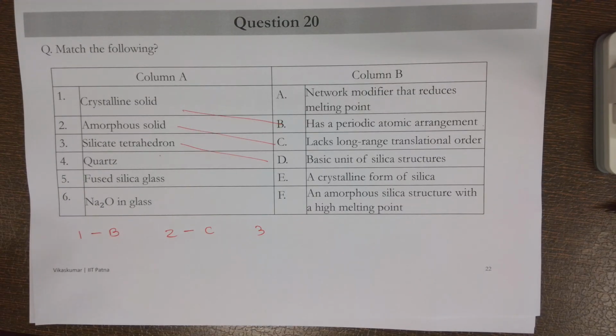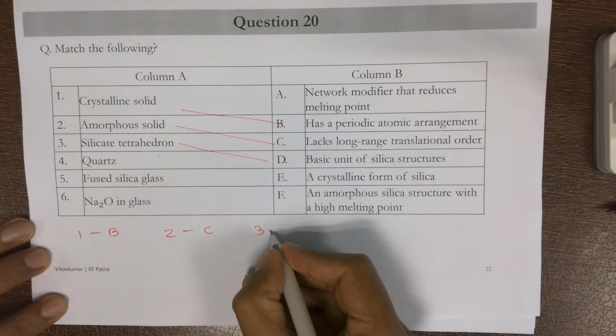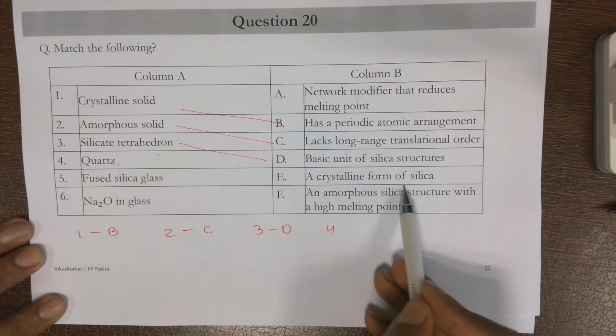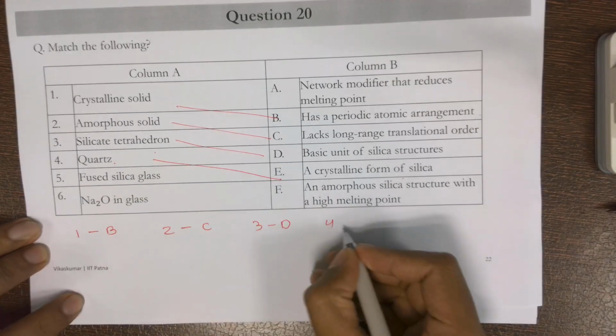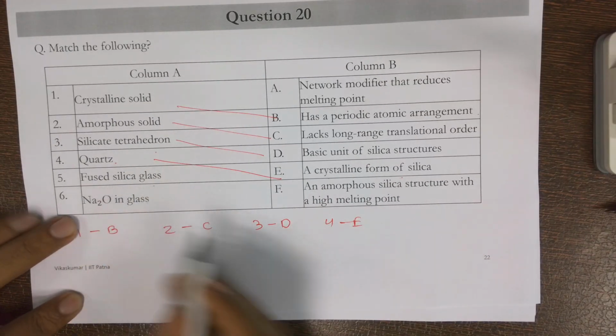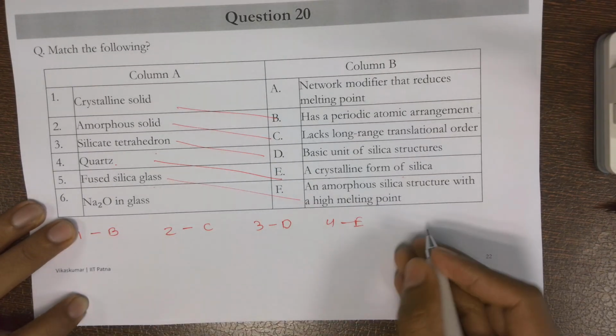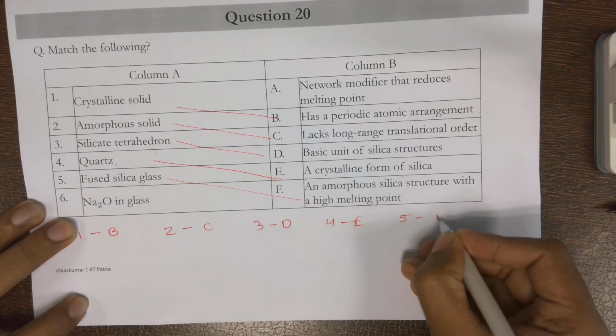If you're getting short-range order, it means the silicate tetrahedron is following an amorphous structure. But if you have long-range order by repeating this particular tetrahedron, you have crystalline quartz. So that one can match with D. The quartz has silica, that is correct, option E. Fused silica glass and silica structure with the high quartz. So the fifth one will be with F.